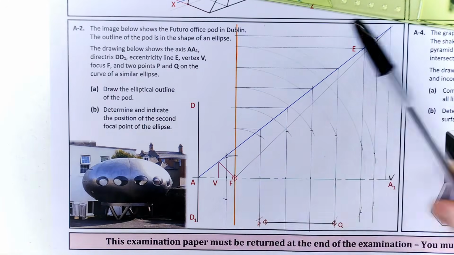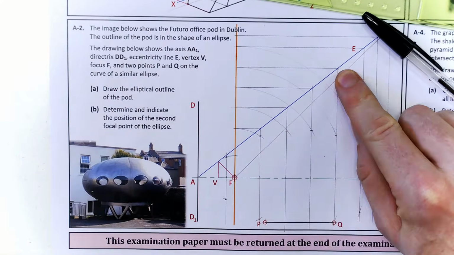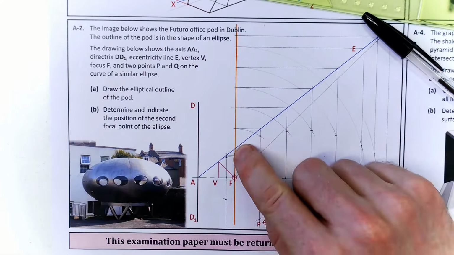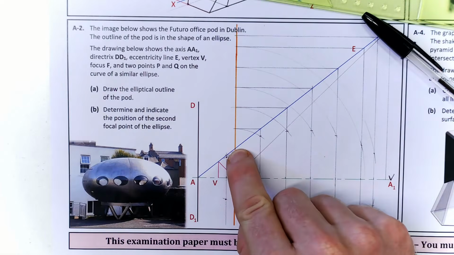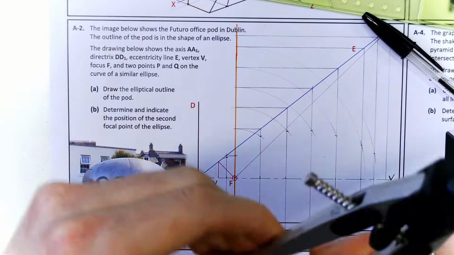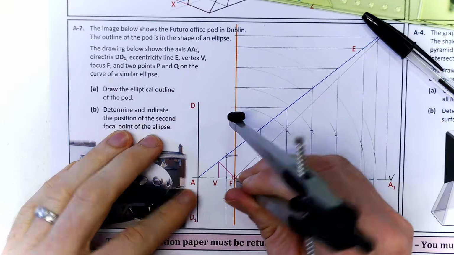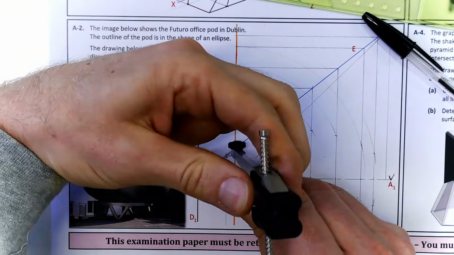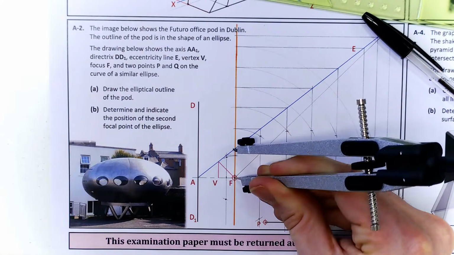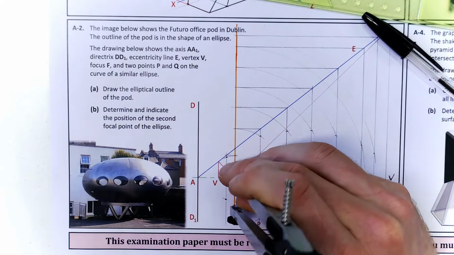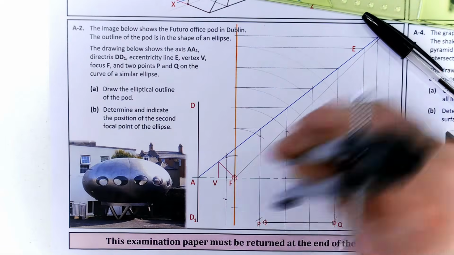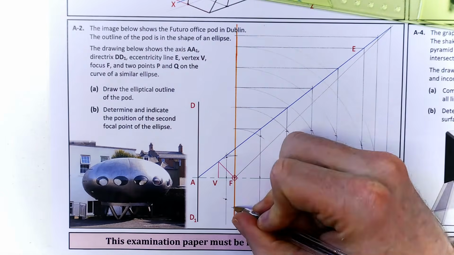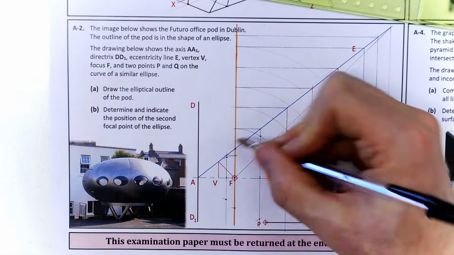And finally, where my line of eccentricity intersects the latus rectum, that is a point on the curve. So I'll get the distance from F up to there, and I'll swing it down. And that's another point. So that helped me to get a nice accurate curve out here.